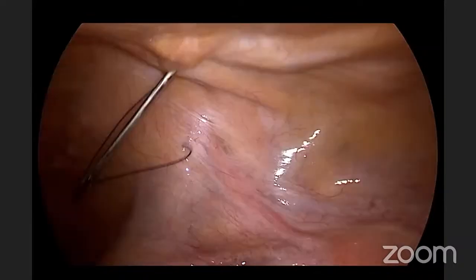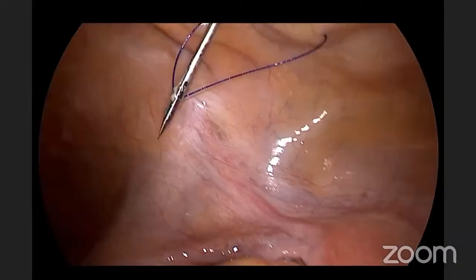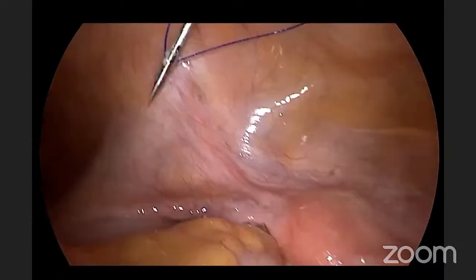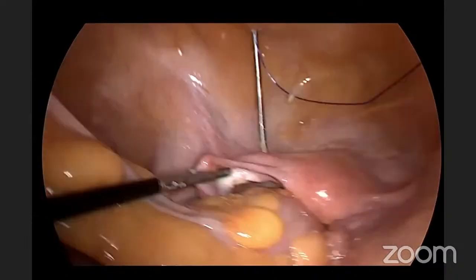in retraction and makes the operation easier. So we just take an awl. You can use a straight needle if you have a straight needle, and just suspend the uterus on both sides.